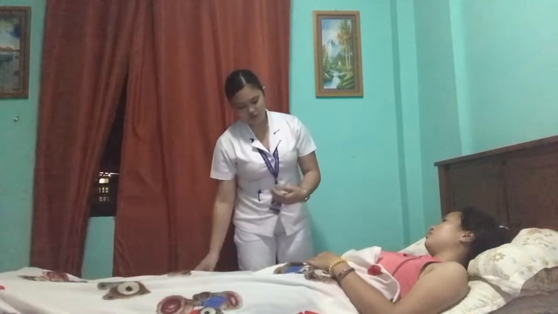Since you are unable to take the medication orally, we're going to proceed through subcutaneous injection. So, let's start the procedure. Yes, nurse. So, let's determine which side we'll use.